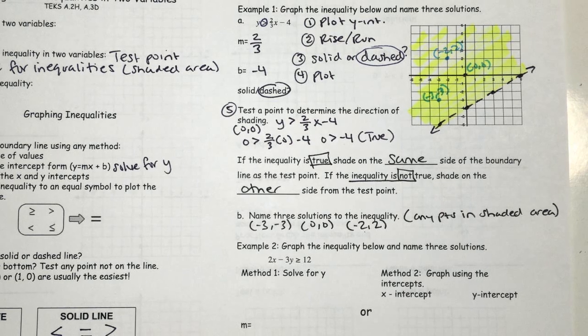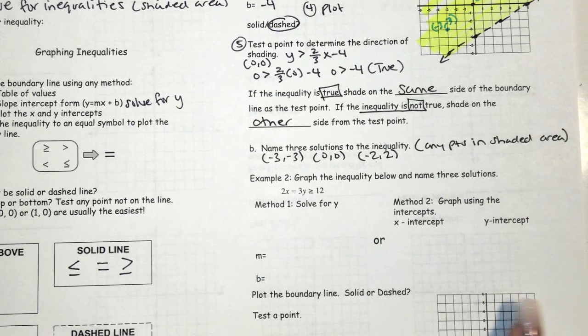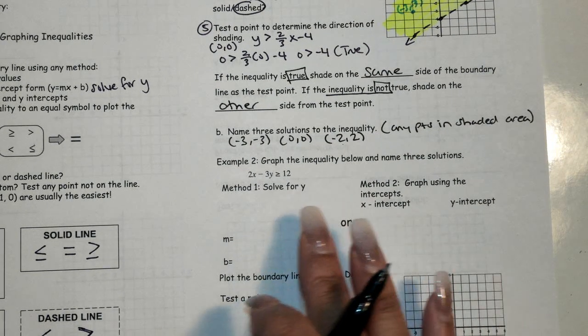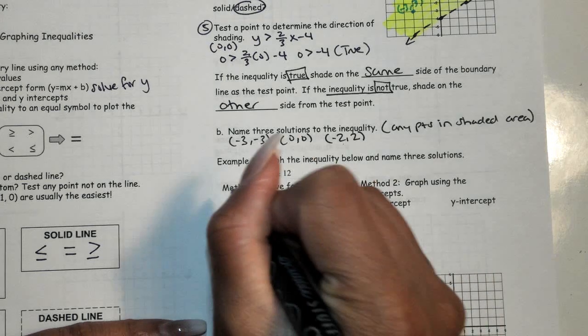Okay. Now we can go on to example 2. Example 2 says graph the inequality below and name 3 solutions. So same method, however I have this in what looks like standard form. So method 1 is to solve for y. So we're going to try it for method 1, solving for y.